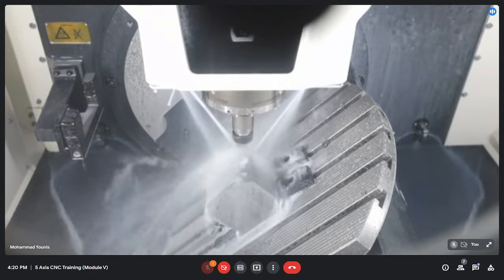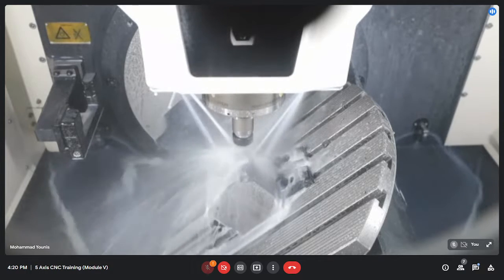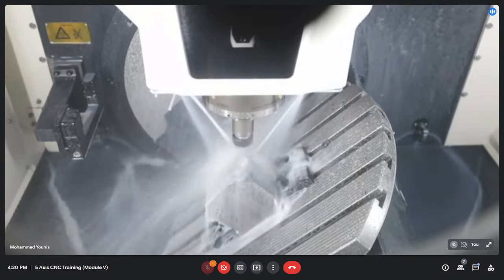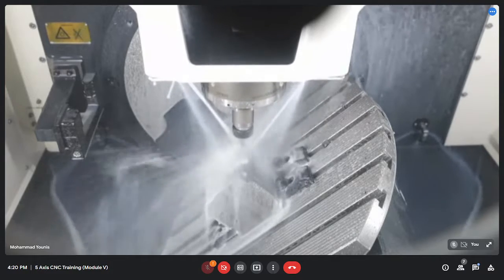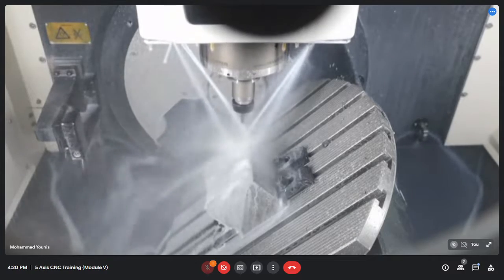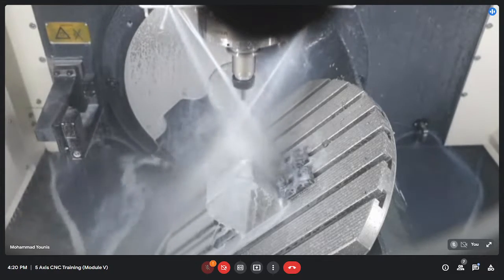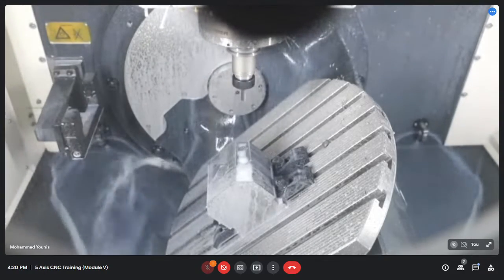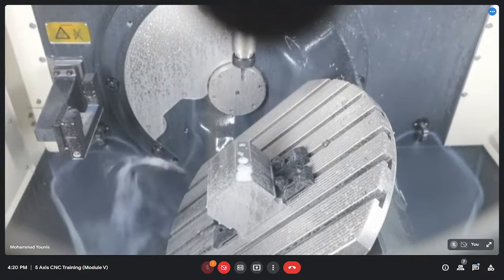So what we are doing here, we first drilled a hole of 8.5 mm diameter. Then we have enlarged this hole to 10.25 mm diameter. Now we are going to do the tapping operation.